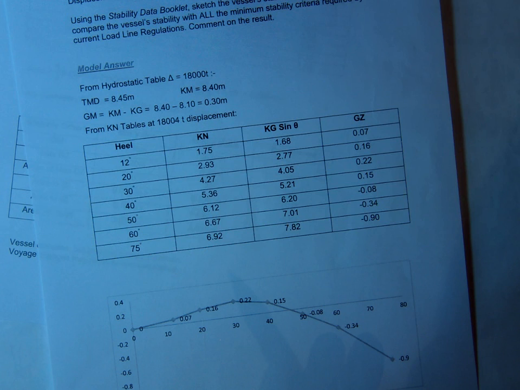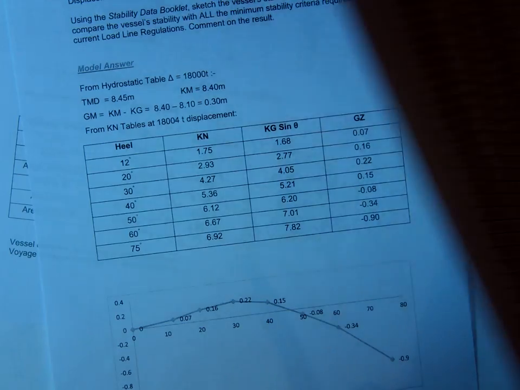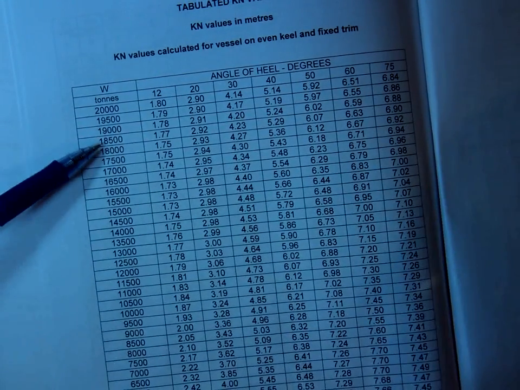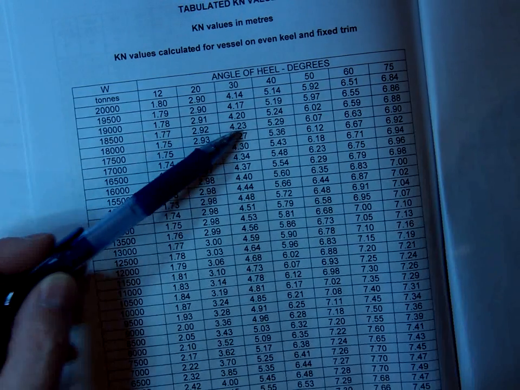It may be that the vessel has a high GM, and for example, if it's got a very low freeboard, deck edge immersion could occur very early, and therefore the area under the curve may not comply. So let's have a look at what we have to do. We have to use the KN tables, and with the KN tables we go in with our displacement and pick off all the KN values.